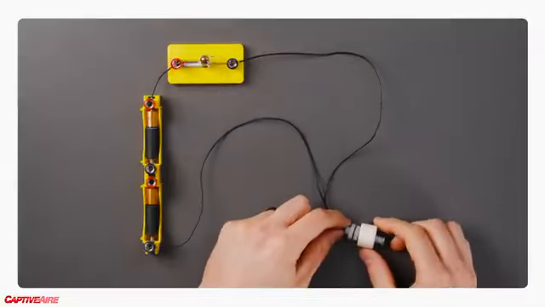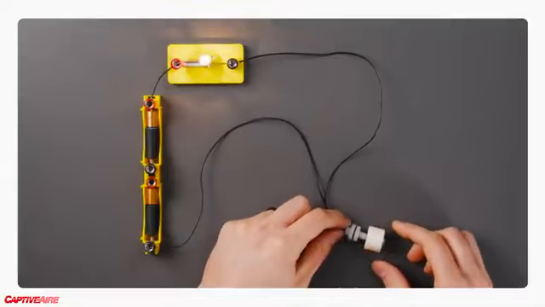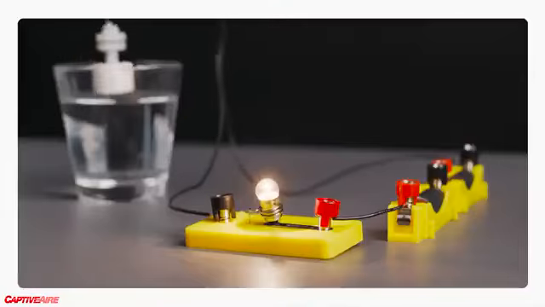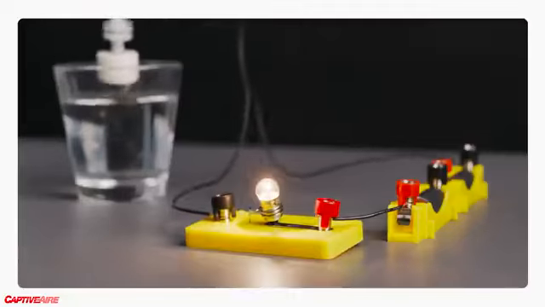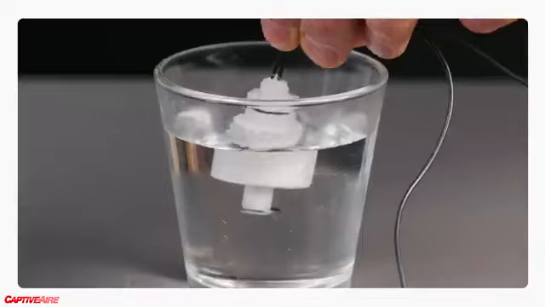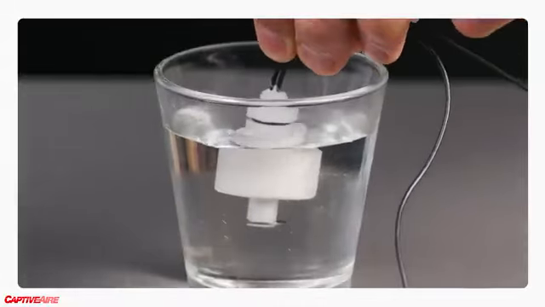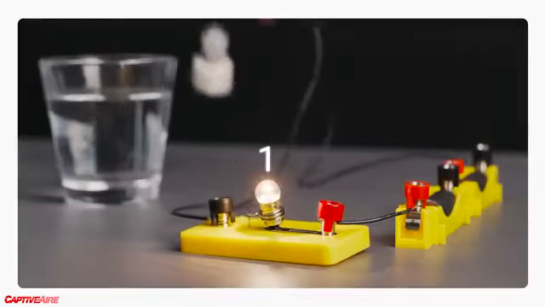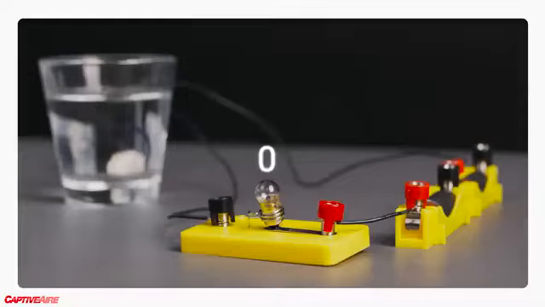This is used to detect a certain level of water in something like a condensate drain pan. When water is present at a high enough level, the float moves up and it mechanically opens the switch. So the output of this sensor is really simple. It's just one bit. The circuit is either on or off, depending on the water level. A computer would have no problem handling this signal just as it is.